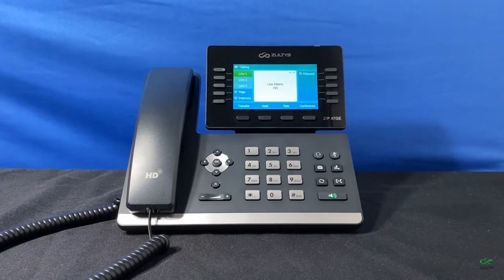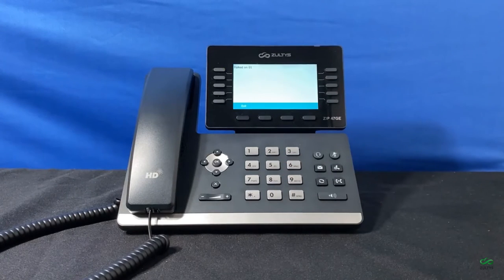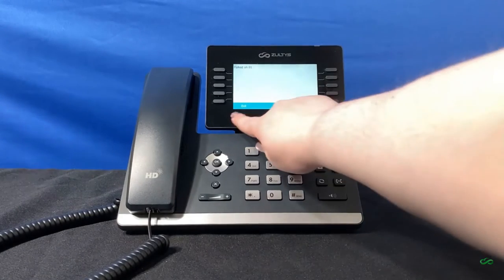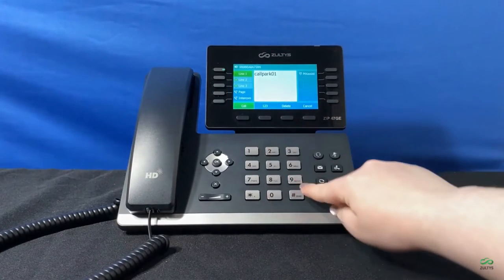I can park a call so that a coworker can pick it up from another device. I press the park soft key over here and the screen will show the number of the park slot. For example, this call is in slot 01. To pick up a call, press the pick up soft key, type 01 for the park slot, then send.